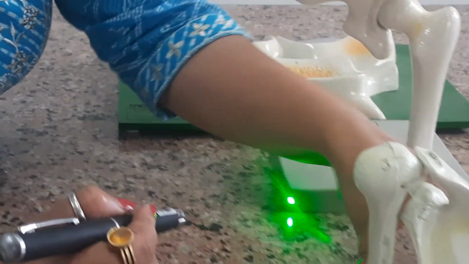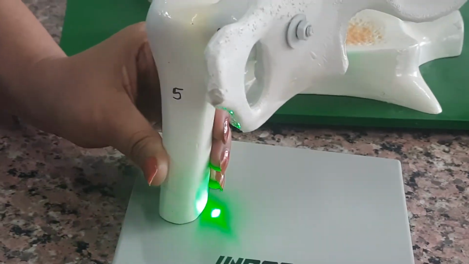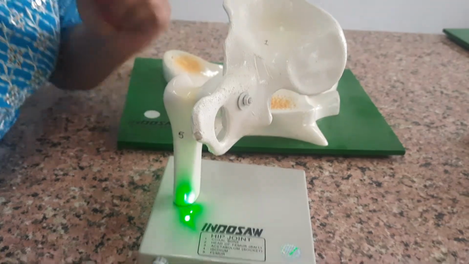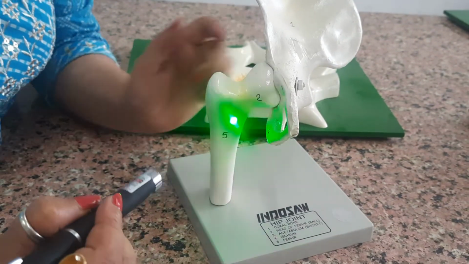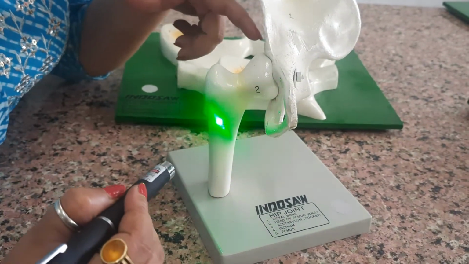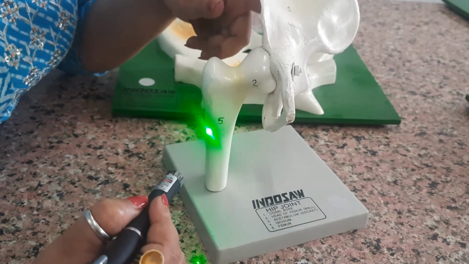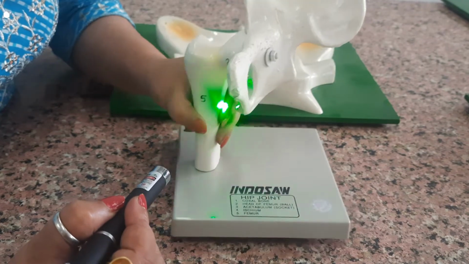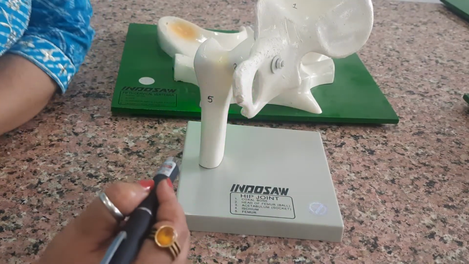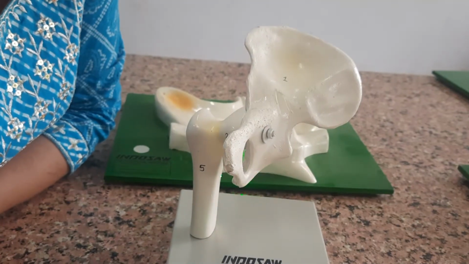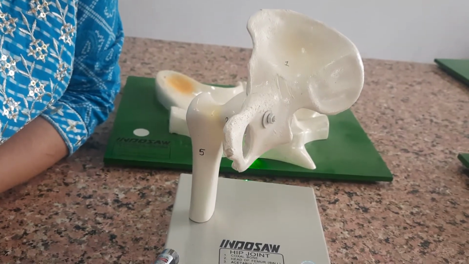Now let me start with the next model, and this model is of hip joint. In the hip joint, it is the pelvic girdle, and they have also shown the joint here, that is the acetabulum in which the head of the femur has been fitted. It is an articulation that we need to explain to the students. Again, this model will be a great help in the higher classes, in class 11th, and also in the junior classes.